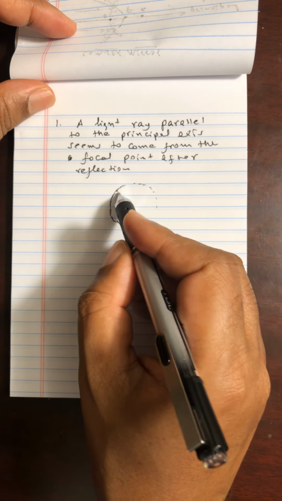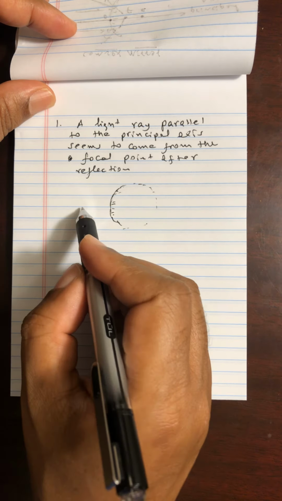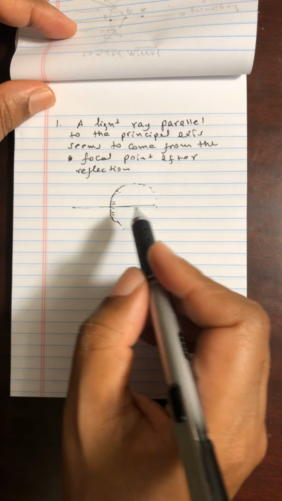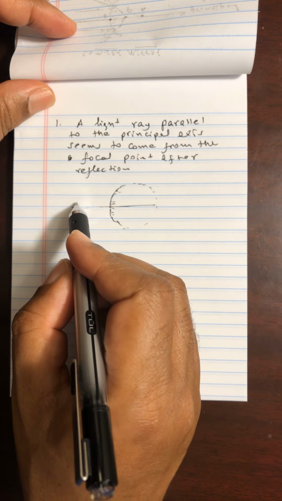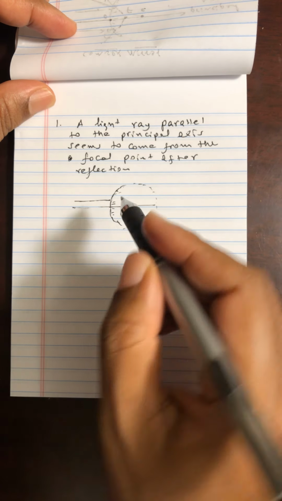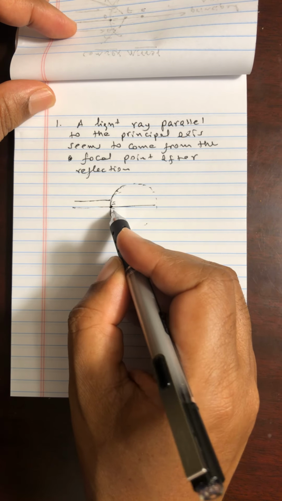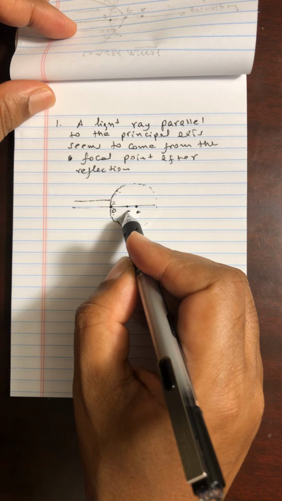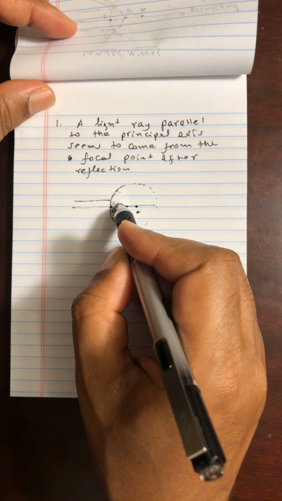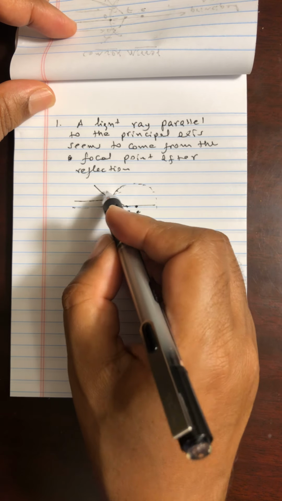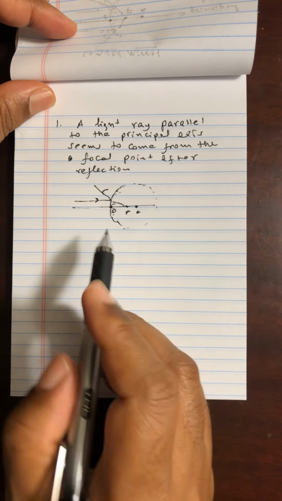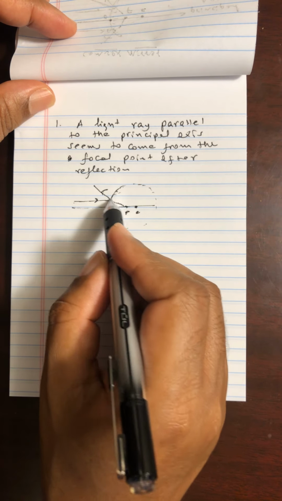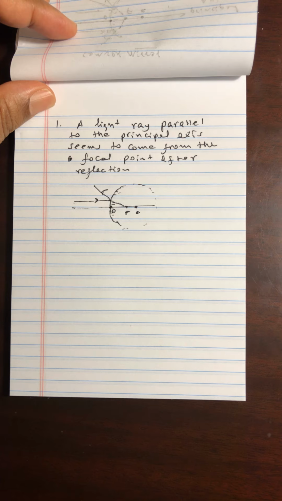So this is the painted side. And then let's say this is our principal axis over here. If you've got a light ray parallel to the principal axis like this, and let's say this is my O, this is my C, this is my focal point. After reflection, the light ray seems to come from this point like this. So a light ray parallel to the principal axis seems to come from the focal point after reflection.